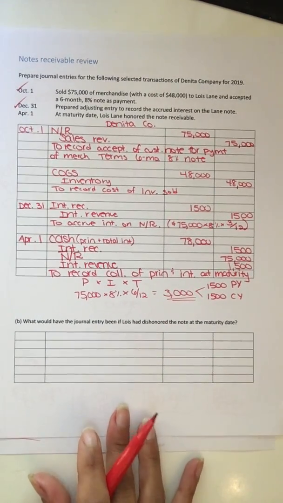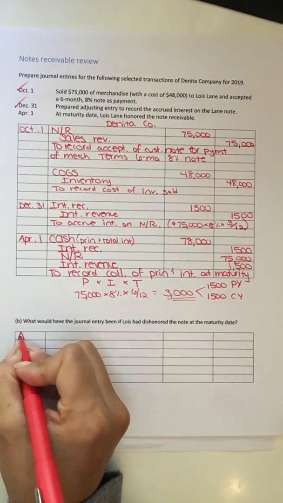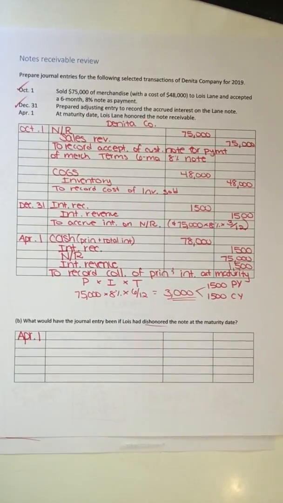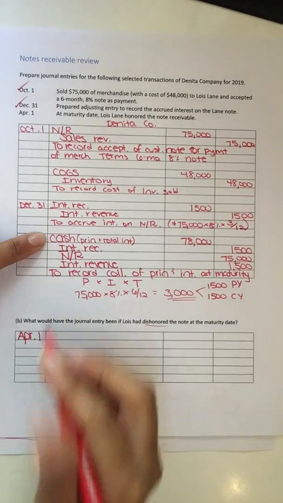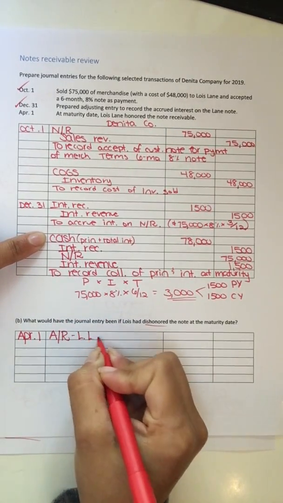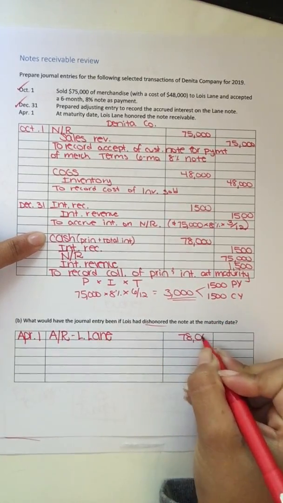All right, part B says, what if instead, at the maturity date of April 1st, Lois Lane dishonored the note, meaning she did not pay it. So if she did not pay it, the journal entry can't have cash because we didn't get cash. So we're going to put it to accounts receivable Lois Lane for the full amount, $78,000.